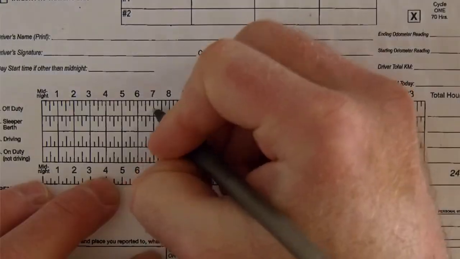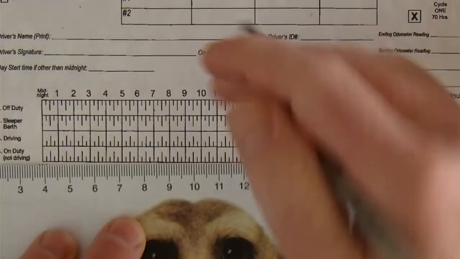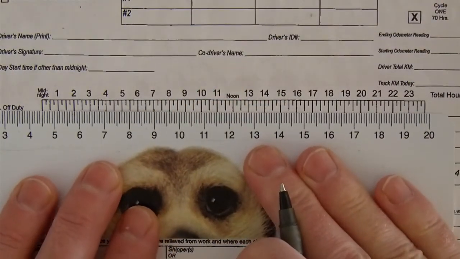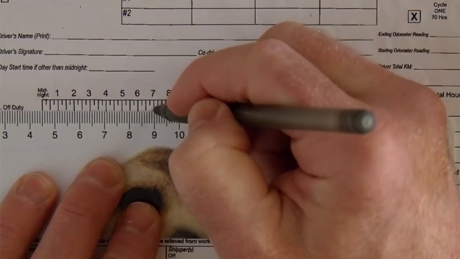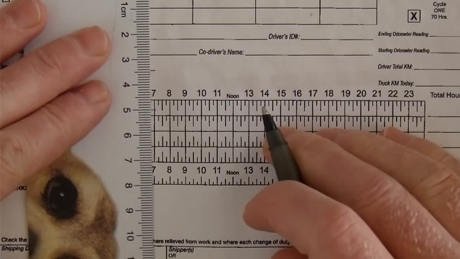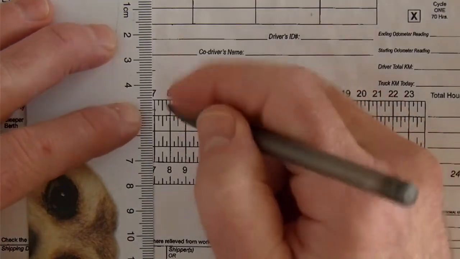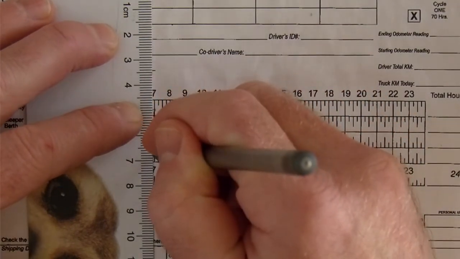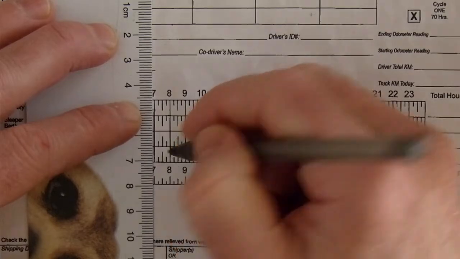When you use a ruler and you draw the graph, as you can see here in the video, put a point where you're going to draw the line to, put your ruler on, draw to the point. That will help you to make sure that you draw the line to the exact space of 7:15, 8 o'clock, or whatever it is. So use the point.